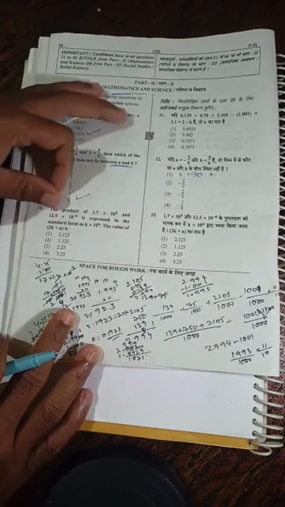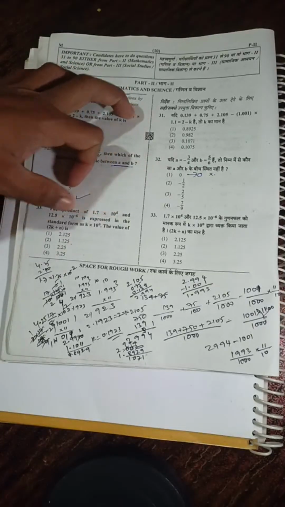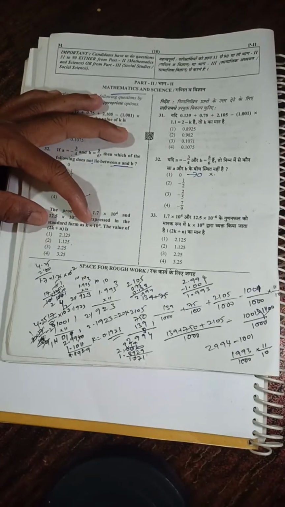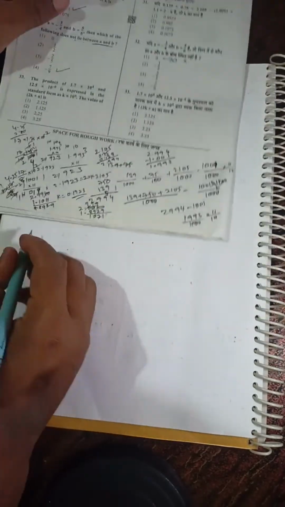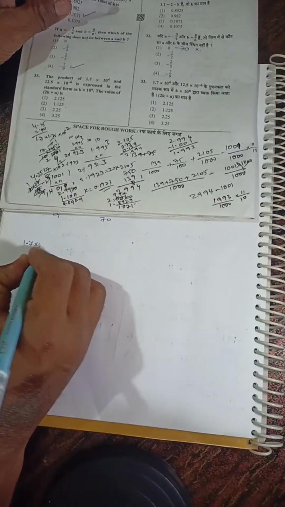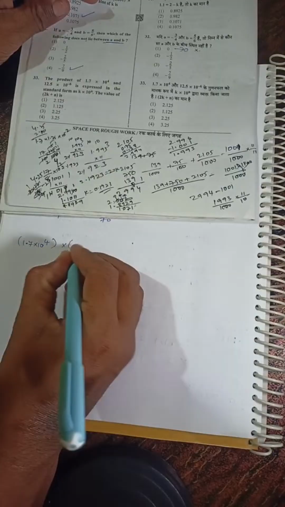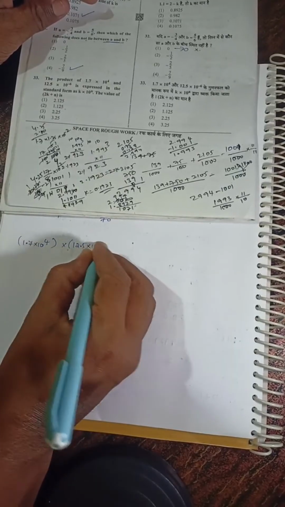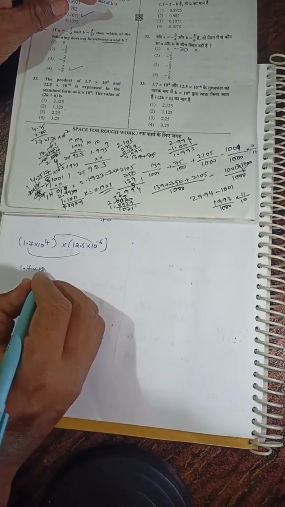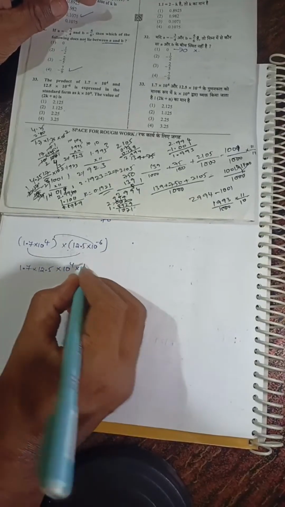Now see the third question. The product of 1.7 into 10 power of 4 and 12.5 into 10 power of minus 6 is expressed in the standard form of k into 10 power of n. Now see what is the question given here. The product means 1.7 into 10 power of 4 into 12.5 into 10 power of minus 6. Now we are writing all the numbers one side: 1.7 into 12.5 into 10 power of 4 into 10 power of minus 6.